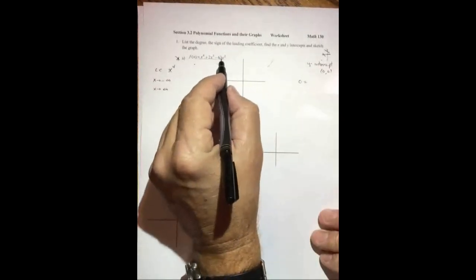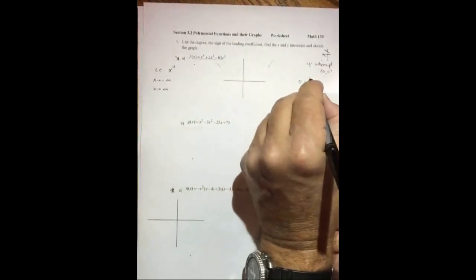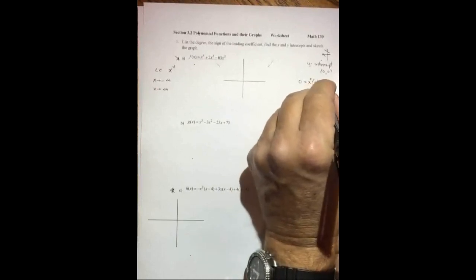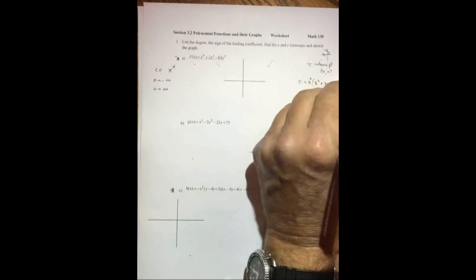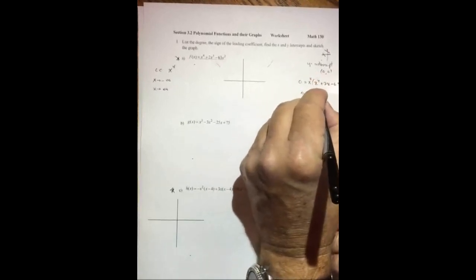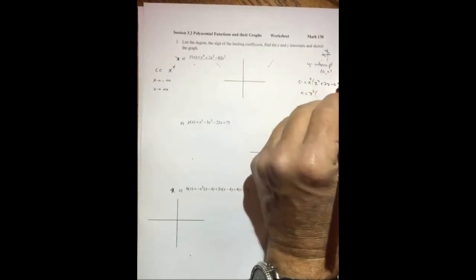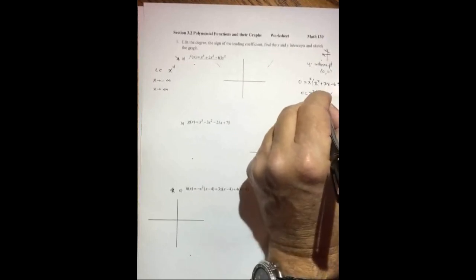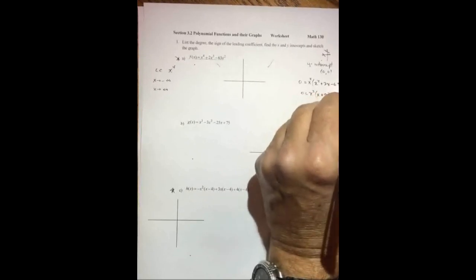If we do that, now notice here I have a common factor of x squared, right? That's going to leave me x squared times (x squared plus 2x minus 63). Now the factors of 63 that we want are 9 and 7. The middle term is positive, so this will be (x plus 9) and (x minus 7).